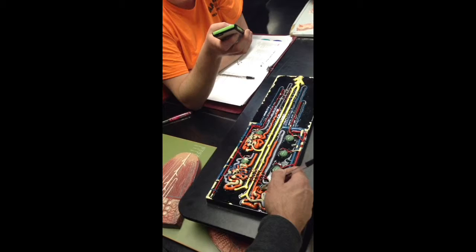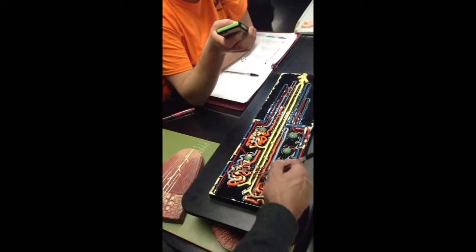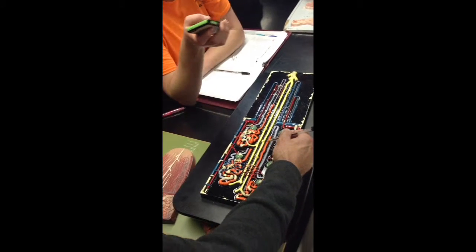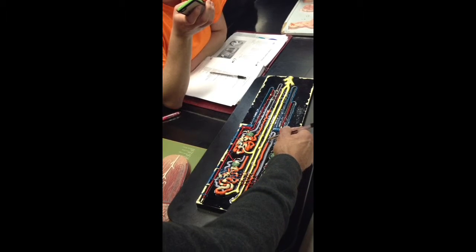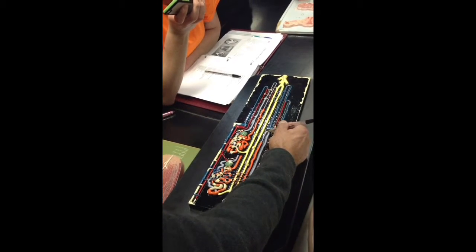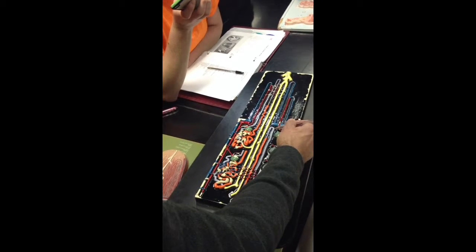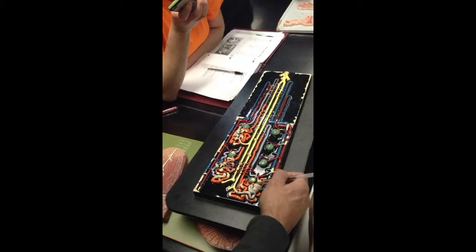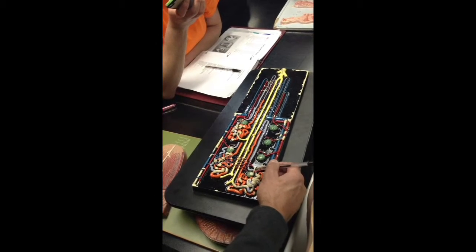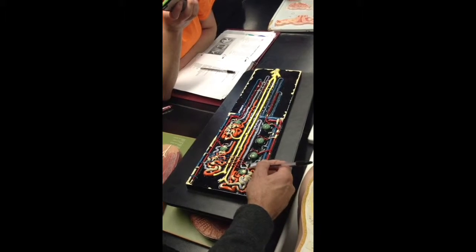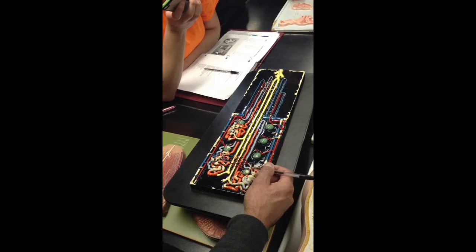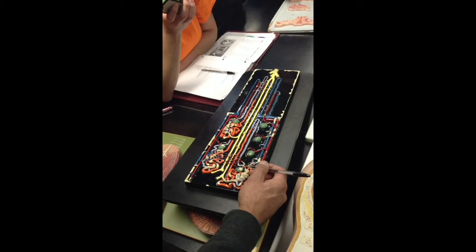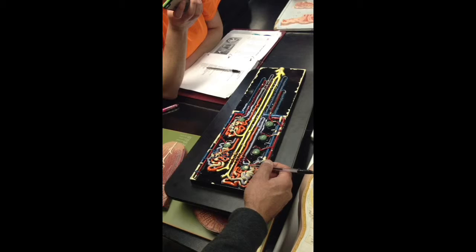So the proximal convoluted tubule now continues on to become the descending limb, and here's a little thin segment here which is responsible for water recovery by osmosis. You have the hairpin turn, which is the loop of Henle, the ascending limb, which leads to the distal convoluted tubule. Notice that the distal convoluted tubule comes right between the afferent and efferent arteriole. Distal convoluted tubule, afferent and efferent arteriole.